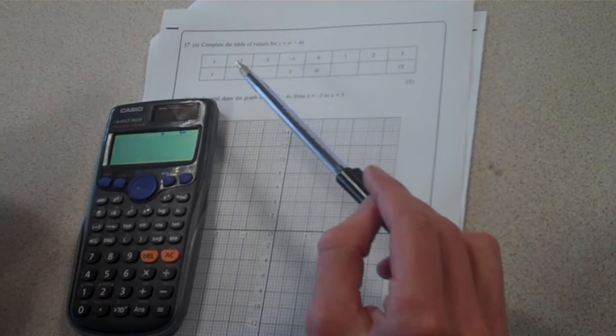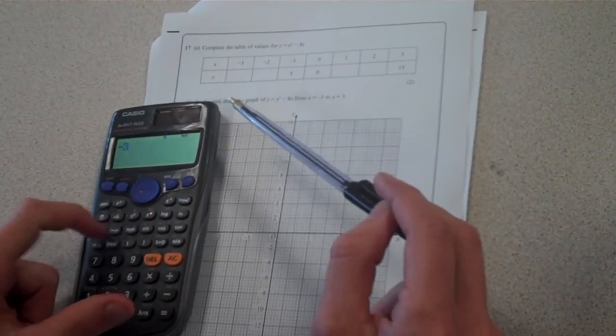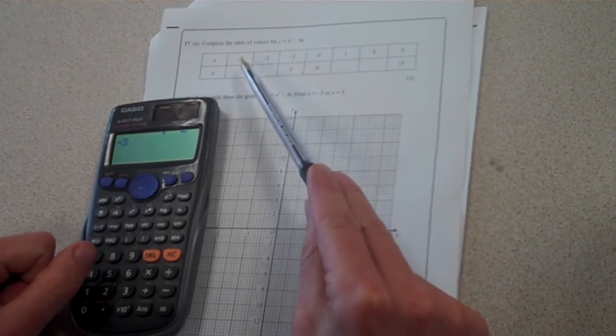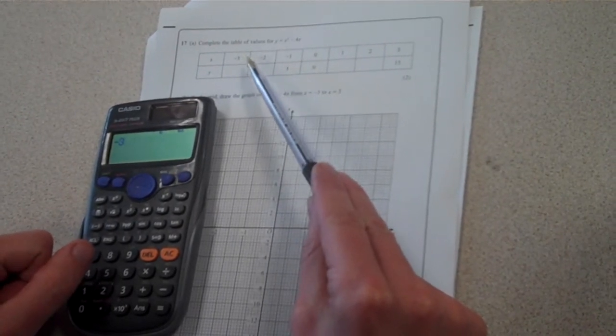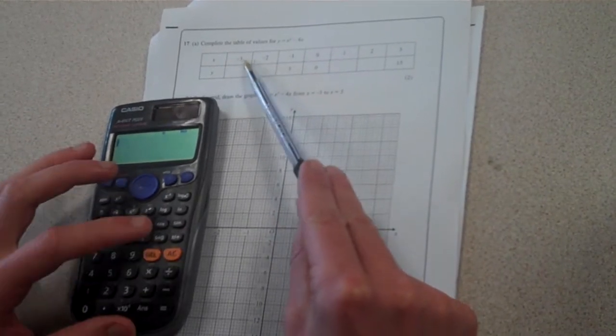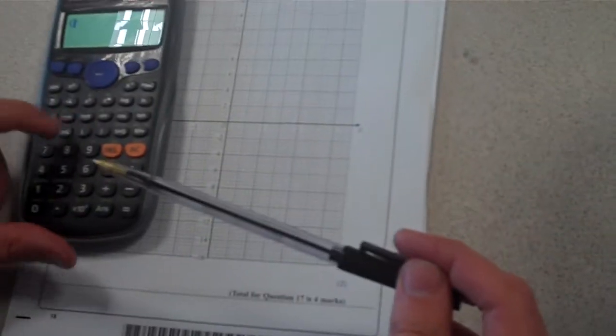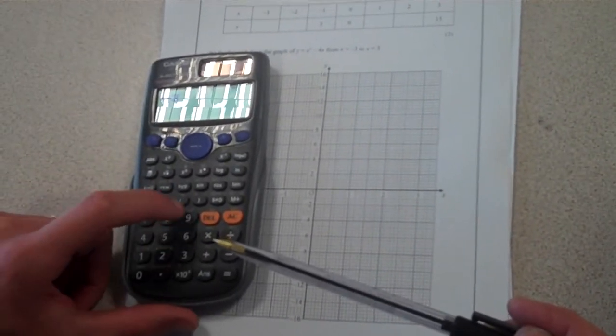With negatives, your calculator will, if you just put in minus 3 and try and cube it, it will do minus 3 cubed, because it will apply the laws of BIDMAS. It will do the cube first and then worry about the negative. So to ensure that x is minus 3, you need to put it in brackets. So you can put in brackets that it's negative 3.